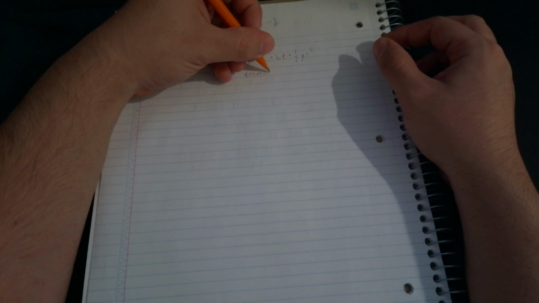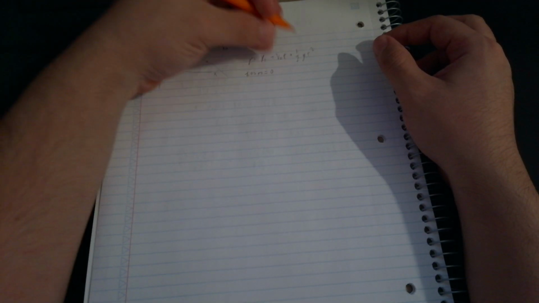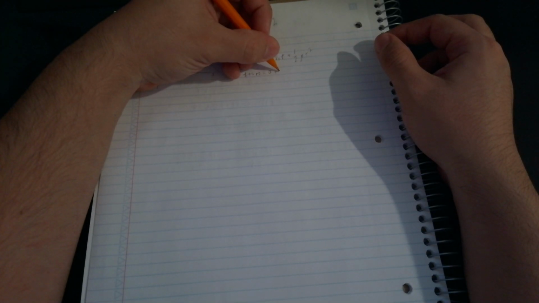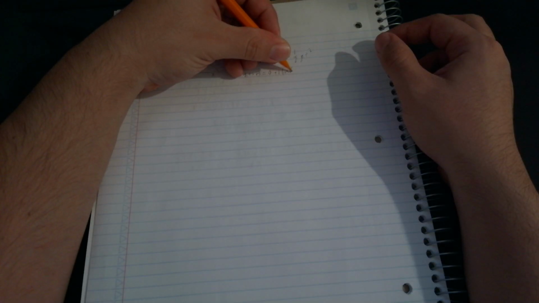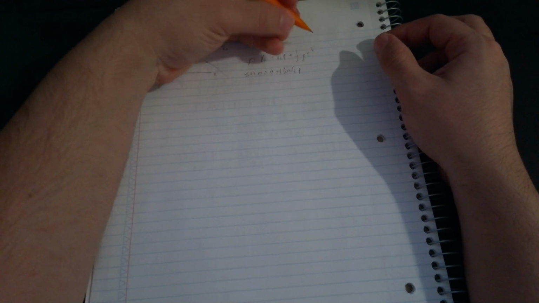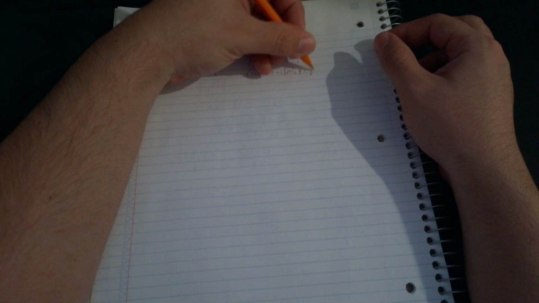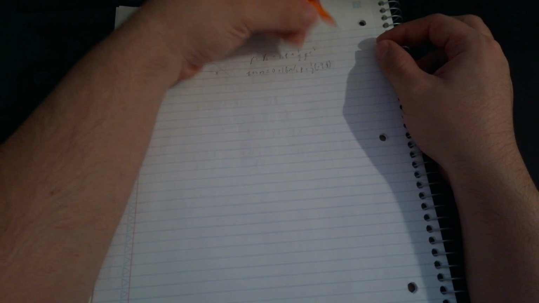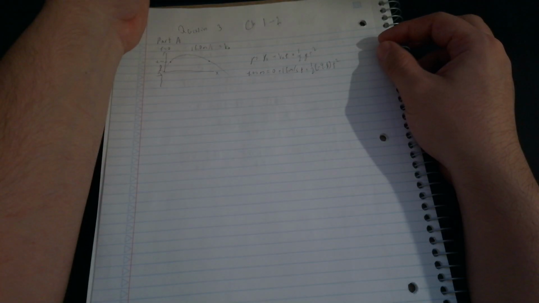Our y initial is going to be 0, as that's where it's leaving our hand from. Our initial velocity will be 16 meters per second times time, as that's how hard we're throwing the ball, plus 1/2 of negative 9.8, which is our constant acceleration of gravity, times t squared.